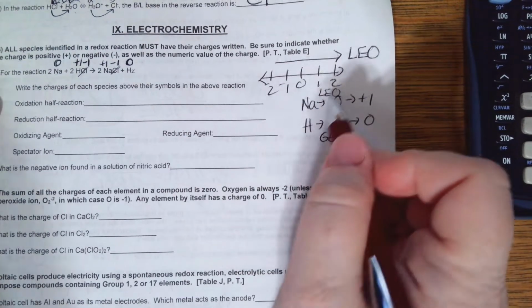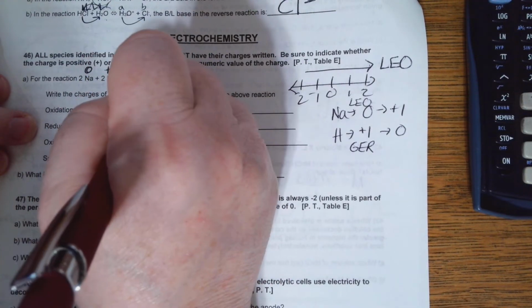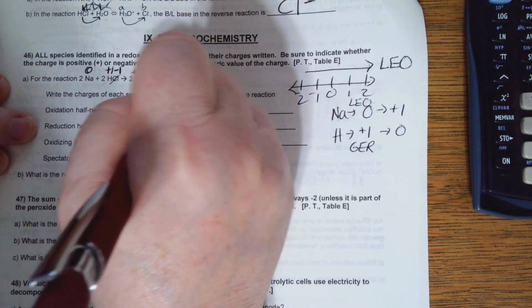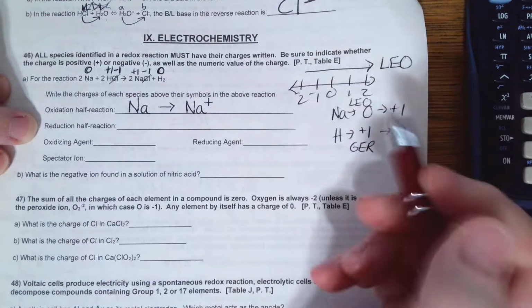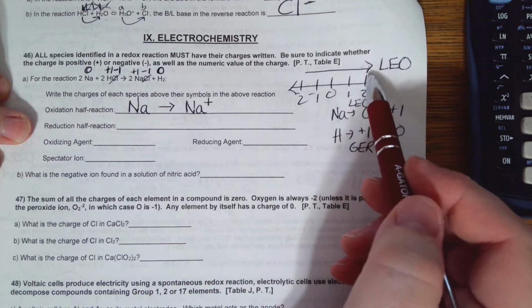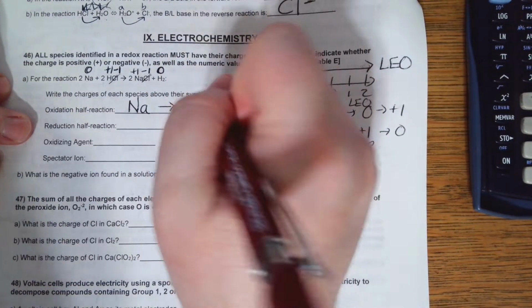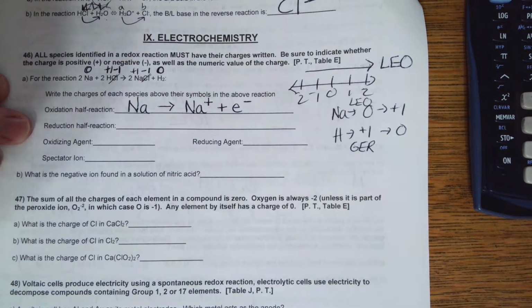All right, so Leo is oxidation. So that means Na went from Na to Na plus, and it lost electrons. And see how this arrow points over here? That means the electrons go on that side. How many? Well, just one space. So just one electron like this.